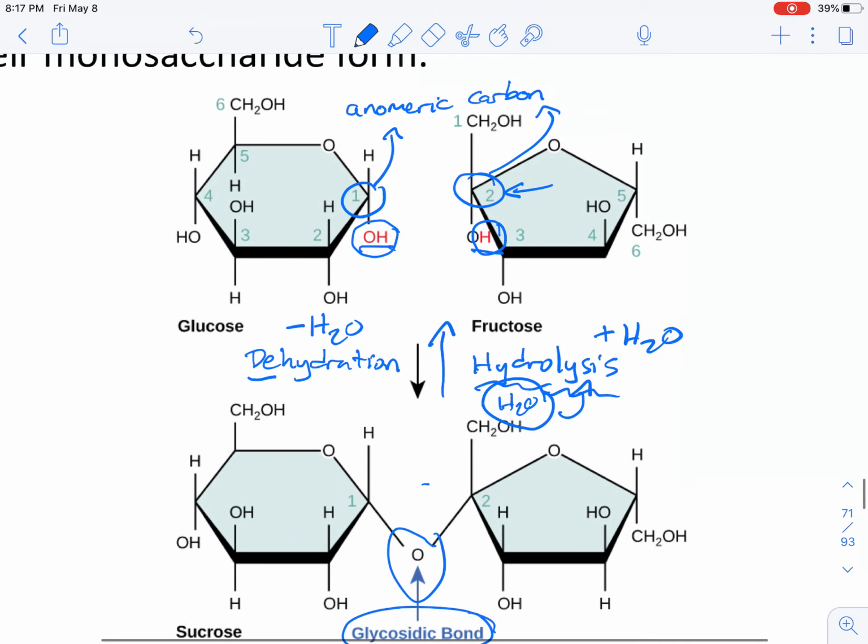And so in terms of the numbering of glycosidic bonds, the glycosidic bond can be determined by the number that the alcohols originate from in their monosaccharide form. And so if you are trying to describe the numbering system for this glycosidic bond, here we have the combination of 1 and 2, right?